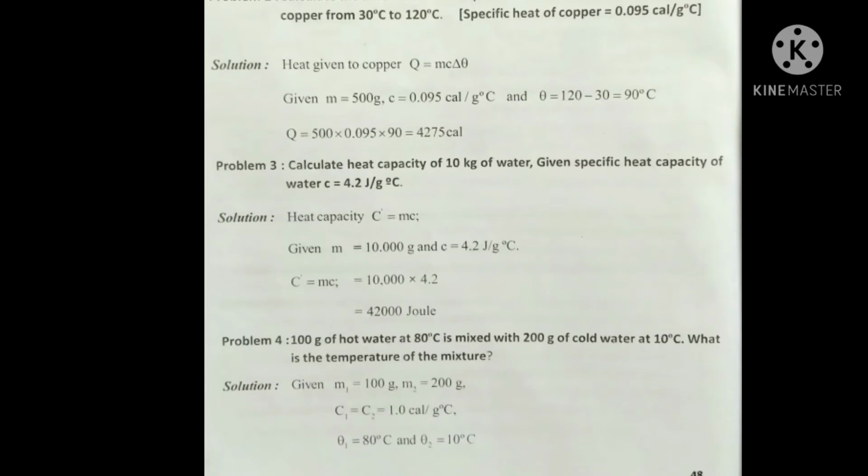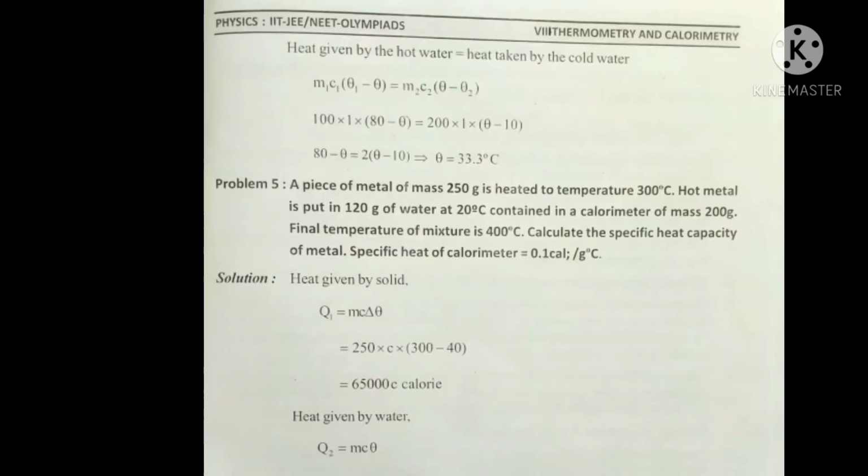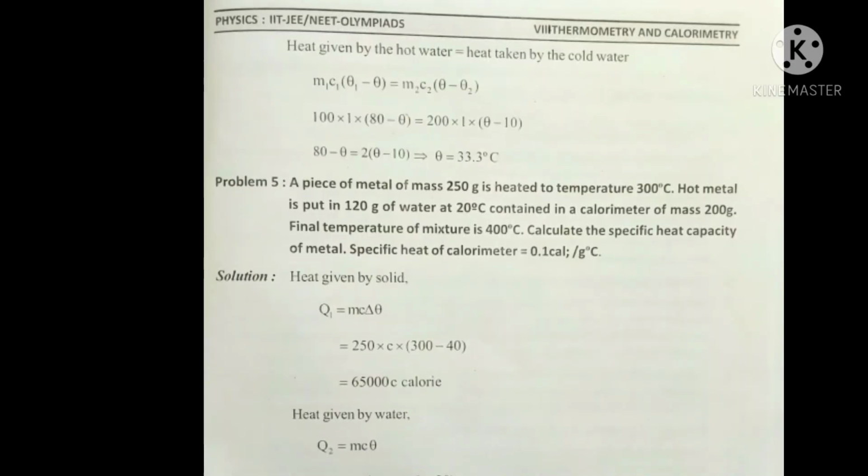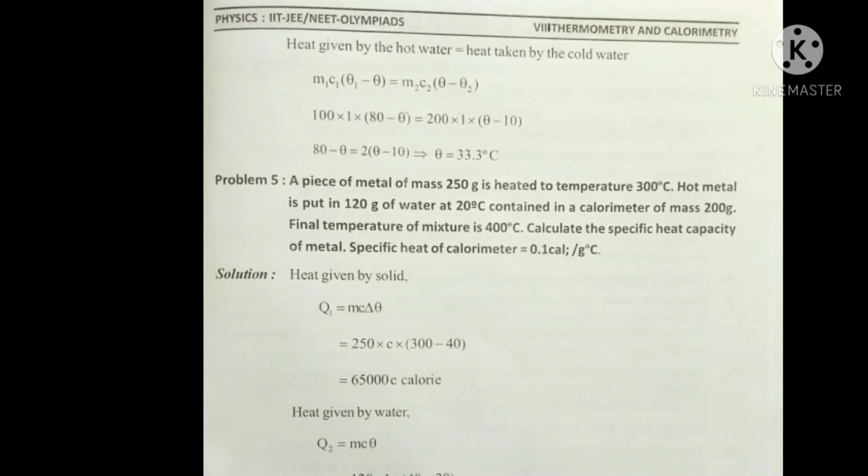This is a very important relation: heat given by the hot body is equal to heat taken by the cold body.